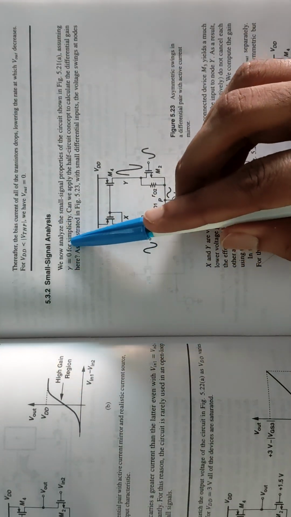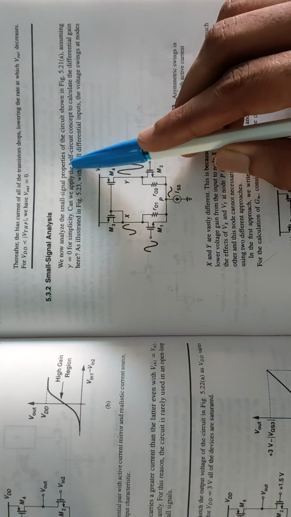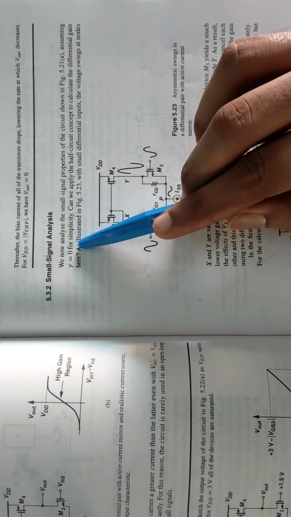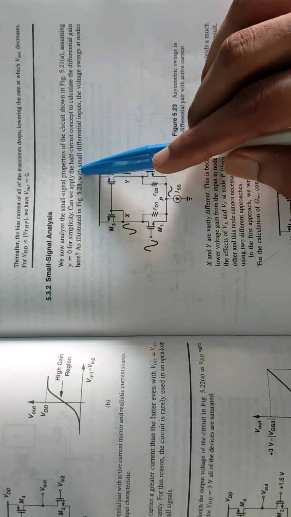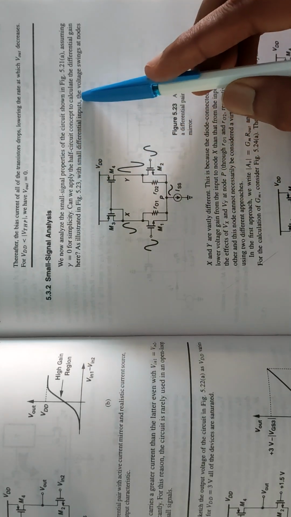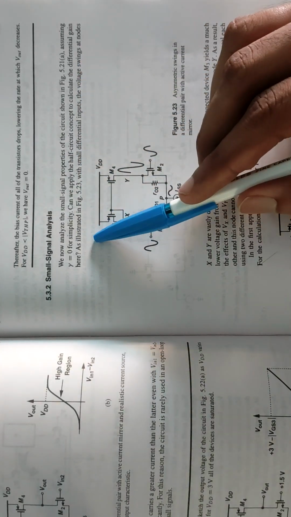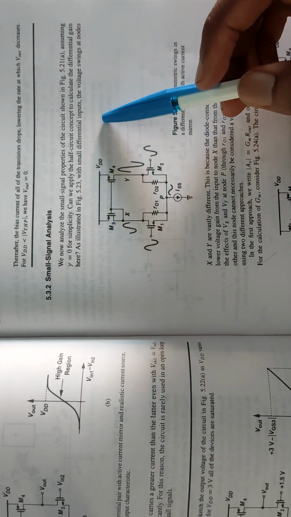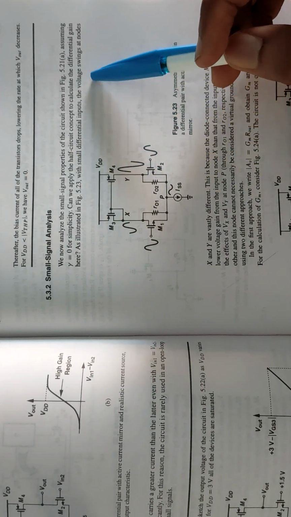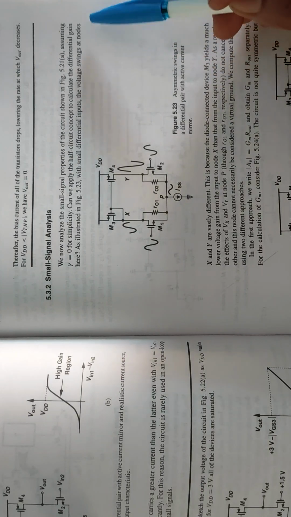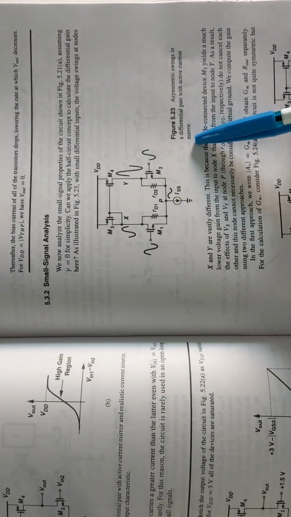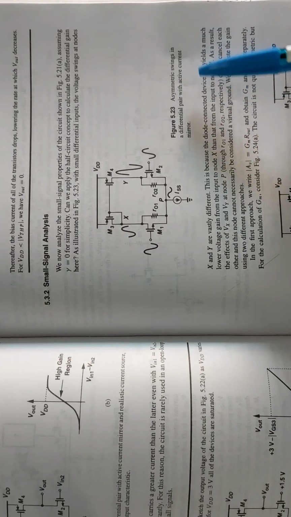Small signal analysis. We now analyze the small signal properties of the circuit shown in figure A, assuming gamma equals 0 for simplicity. We can apply the half circuit concept to calculate the differential gain here, as illustrated in the figure. With small differential inputs, the voltage swings at nodes X and Y are vastly different. Figure: asymmetric swings in a differential pair with active current mirror.